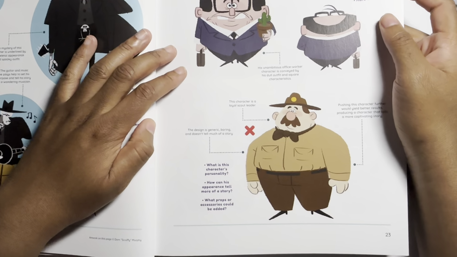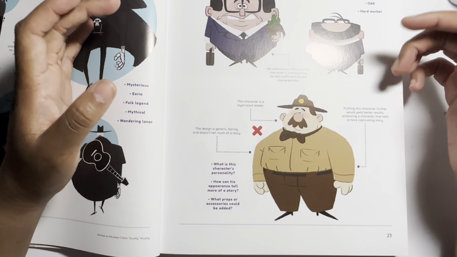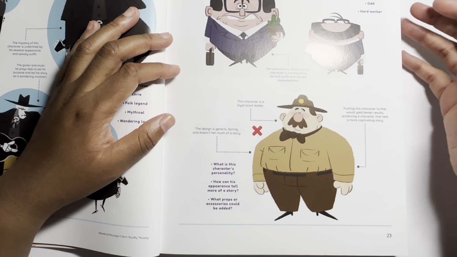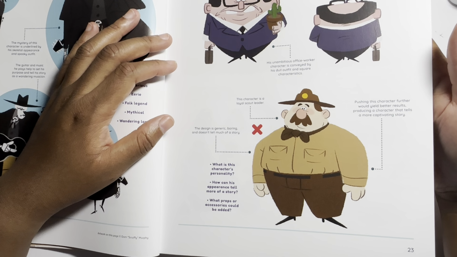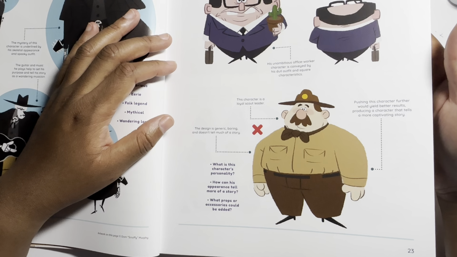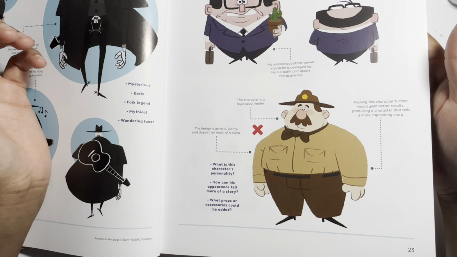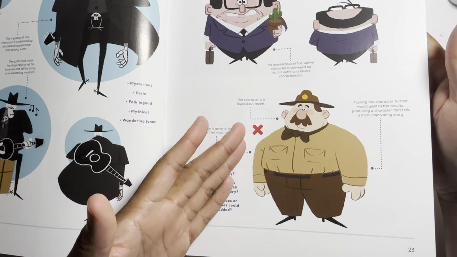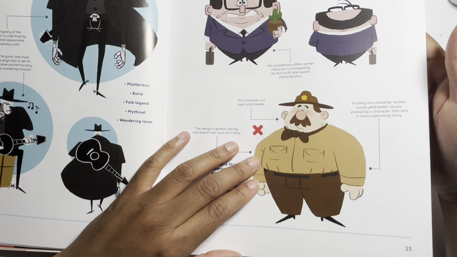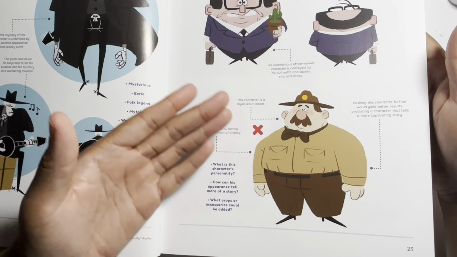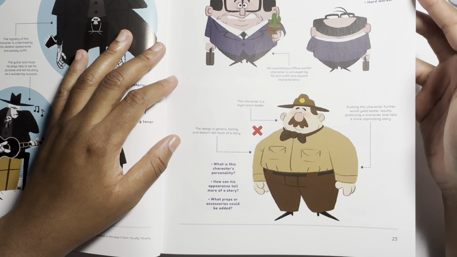Now they have an example down here. And this person is supposed to be a loyal scout leader. And he doesn't really give off anything other than we can tell that he's a scout leader. But he doesn't have any personality. They didn't give him any props. Because he can also be a forest ranger. It's really hard to tell what kind of personality or anything this guy has.